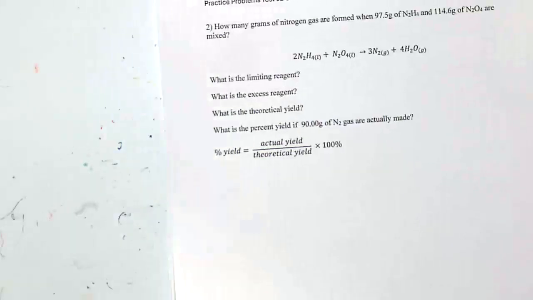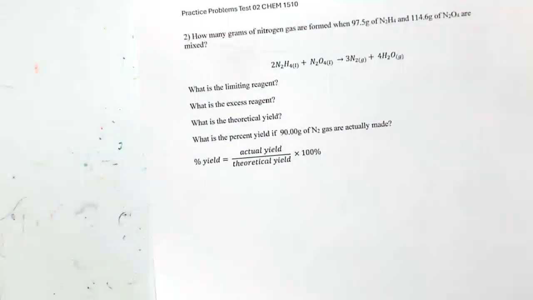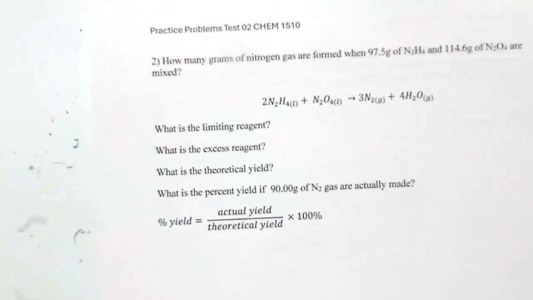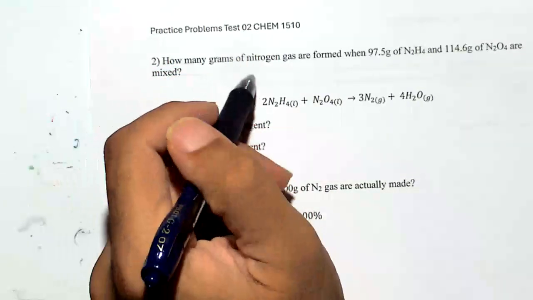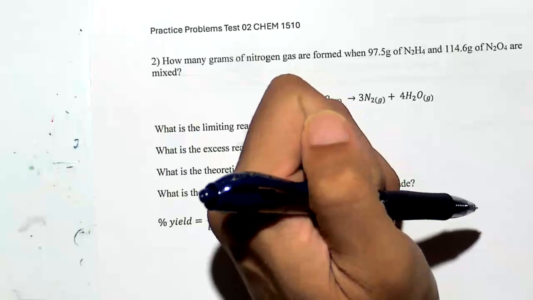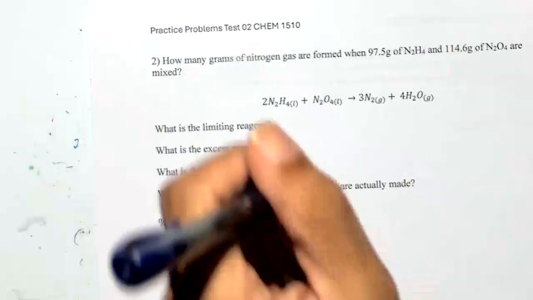All right, let's do a limiting reactant problem here. How many grams of nitrogen gas are formed when 97.5 grams of N2H4 and 114.26 grams of N2O4 are mixed?